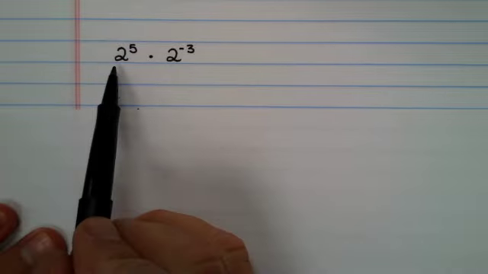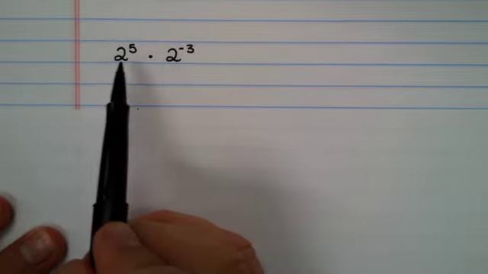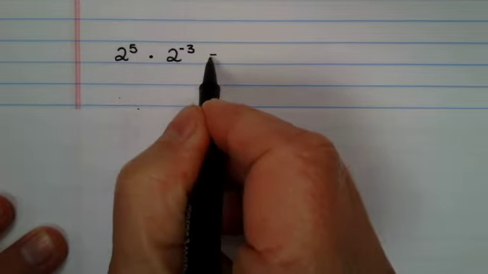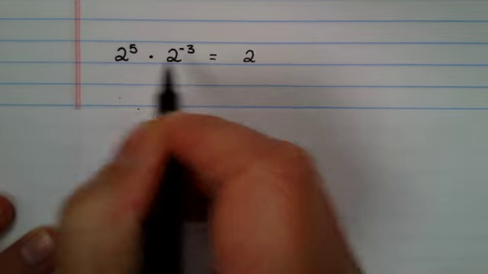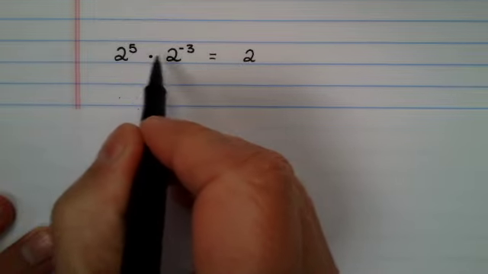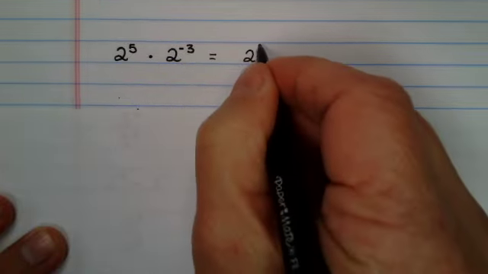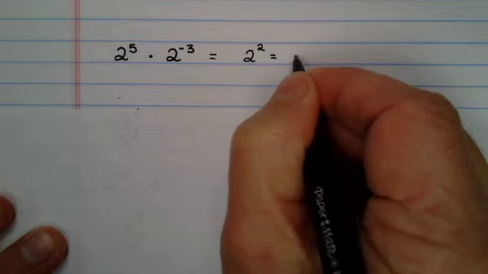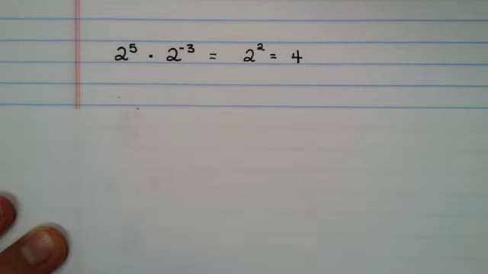Example number one. In example number one, I need to see if the bases are the same or if the exponents are the same. In this example, my bases are the same. So if the bases are the same and I'm multiplying, then I need to add these exponents. 5 and a negative 3 added together is 2, and 2 to the second power is 4.